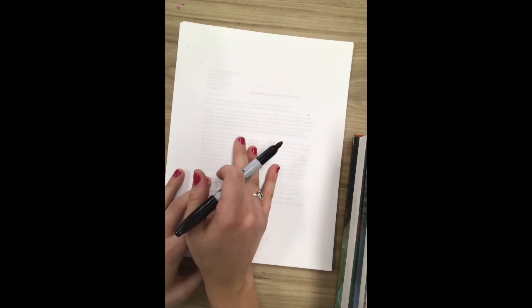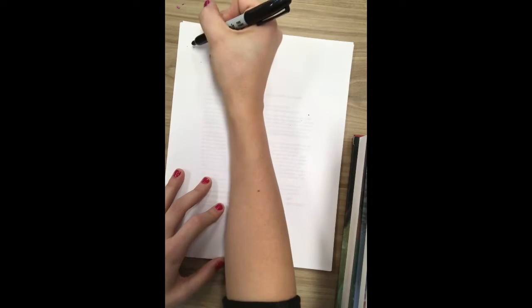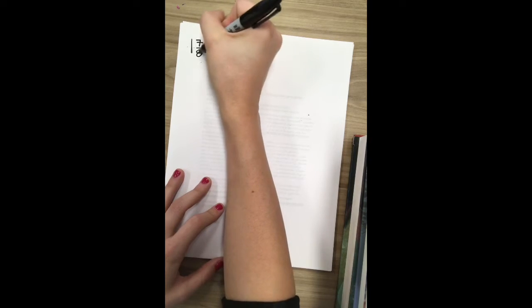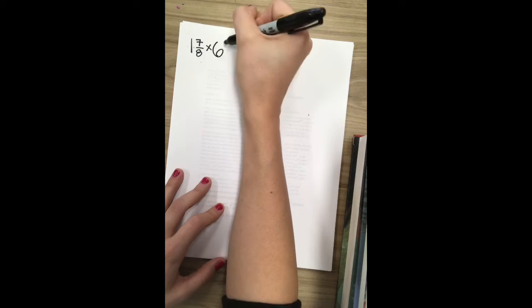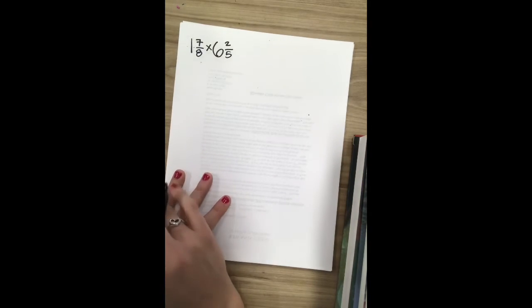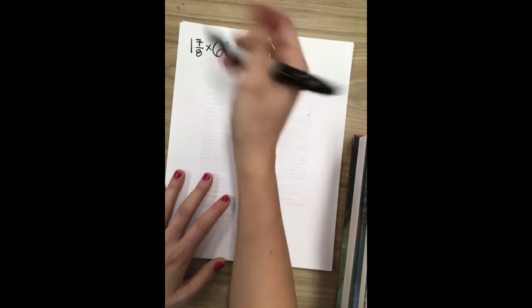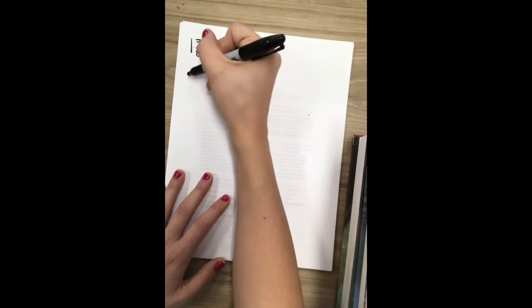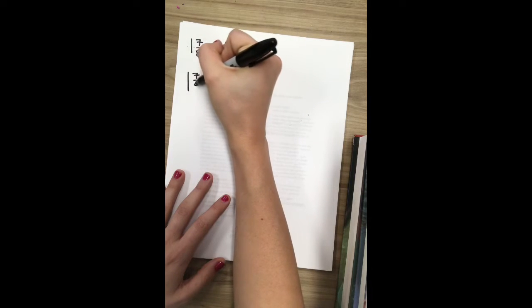Now, this doesn't always work, but I'm going to go ahead and show you 2 different examples. So we have 1 and 7/8 times 6 2/5. First step is to make sure that your mixed fractions are in improper fraction form. So we have 1 7/8.